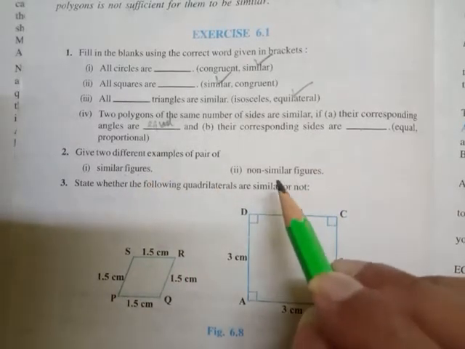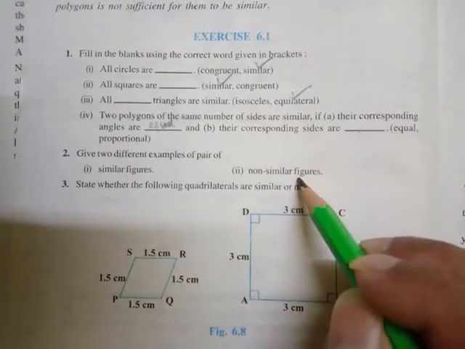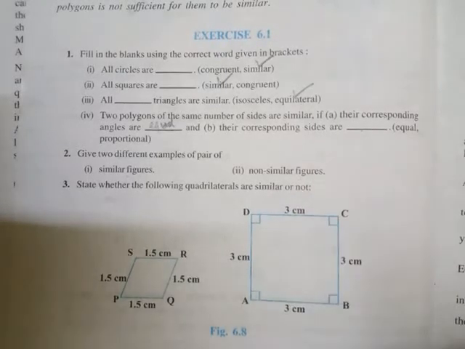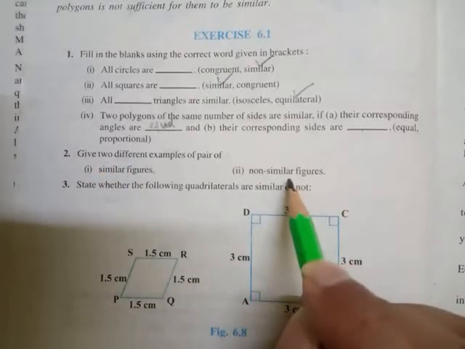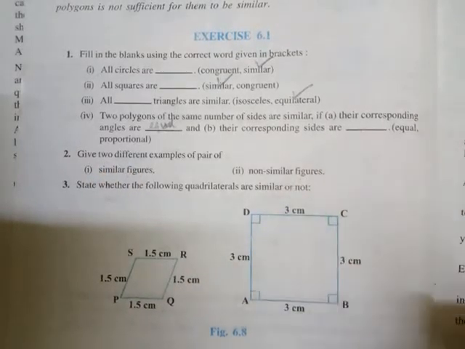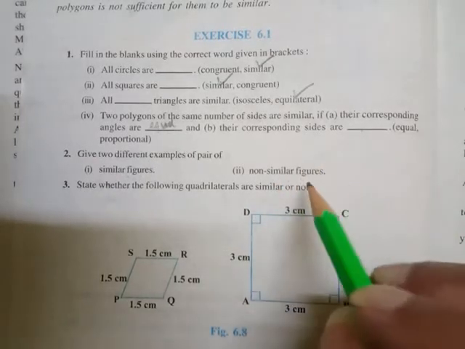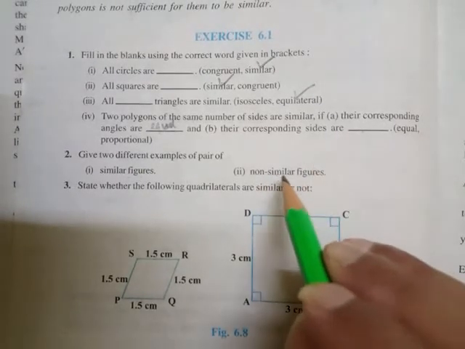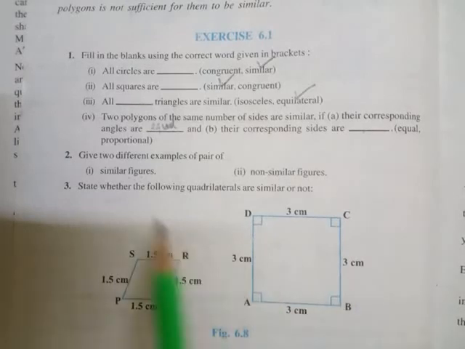Now 2 Roman 2, non-similar figures. We can say an equilateral triangle and a scalene triangle. Since it is said two different examples, the first one is over. The second one is an equilateral triangle and a right angle triangle. So the first is an equilateral triangle and scalene triangle, and the second is an equilateral triangle and right angle triangle. This is the answer of 2 Roman 2.